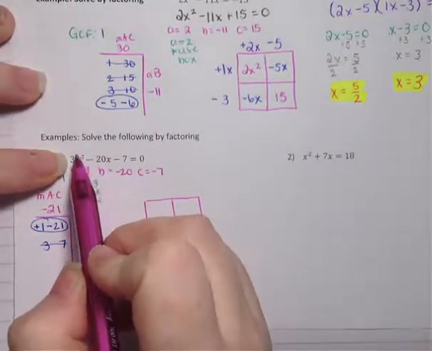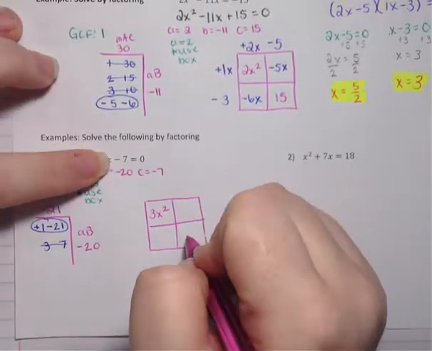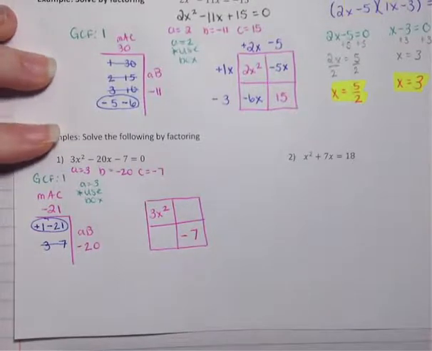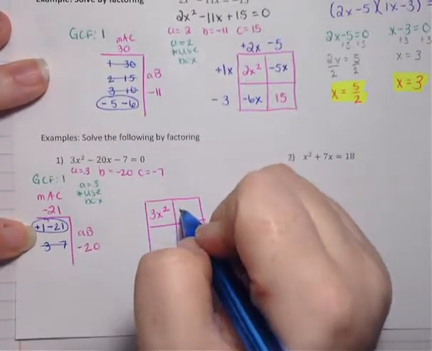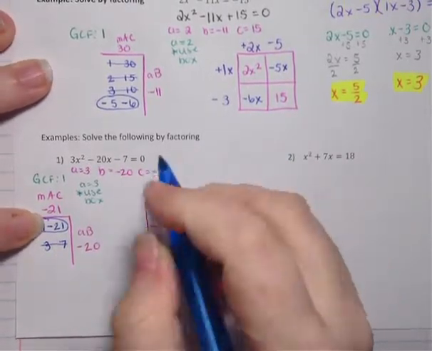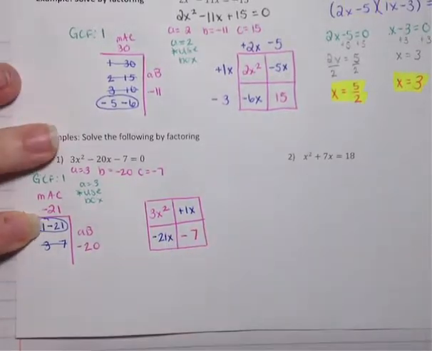The first box will have this 3x squared. And the last box will have the negative 7. Then in the other 2 boxes, I use the MACAB. I have a positive 1x, because I have to use the same letter. Then I have a negative 21x in the other box.